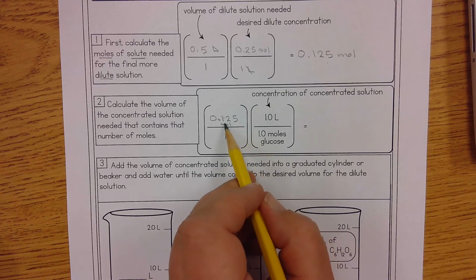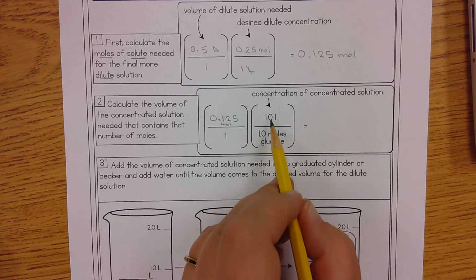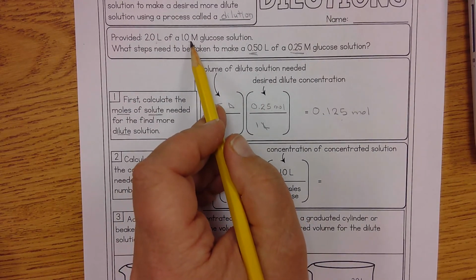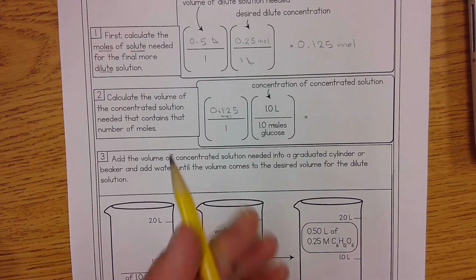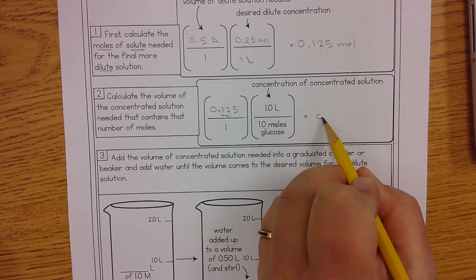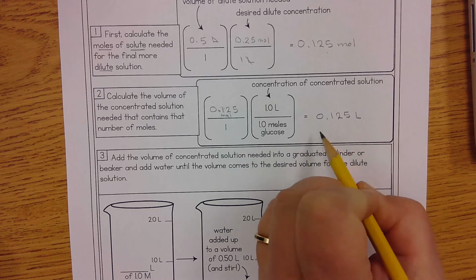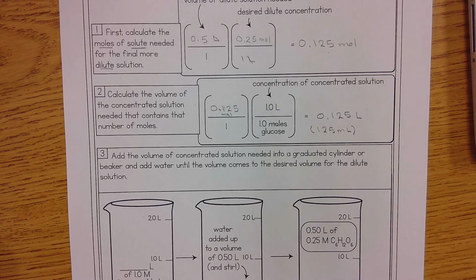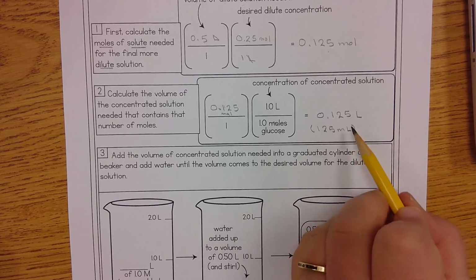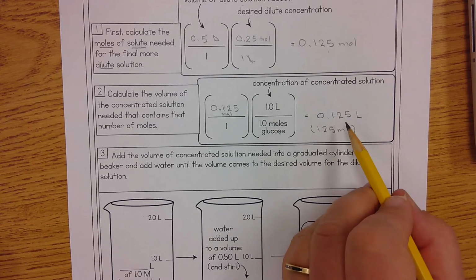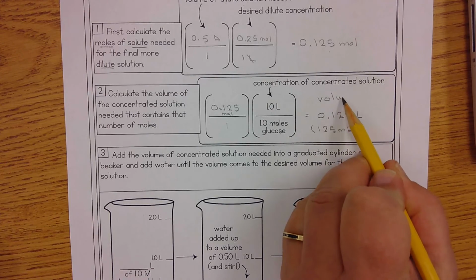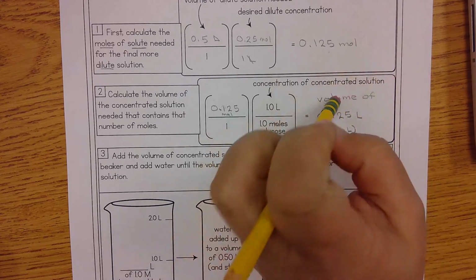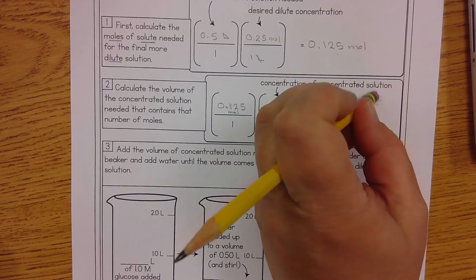It's written upside down like this, so moles cancel, right? But 1 divided by 1. 1 mole per liter. Is that 1 mole, 1 molarity, 1 mole per liter. So when I multiply and divide here, I get 0.125 liters, which is 125 milliliters, by the way, if we're really doing this. So that is how much of my concentrated solution that I need. It is the volume of concentrated solution needed.